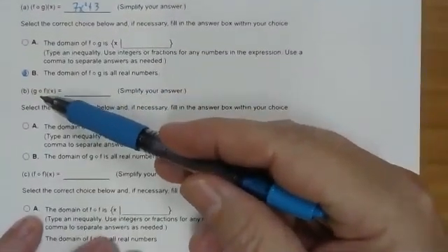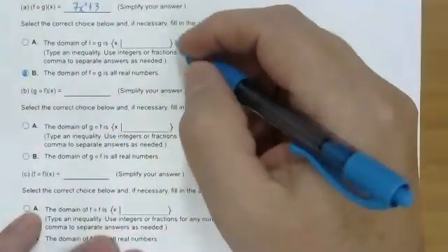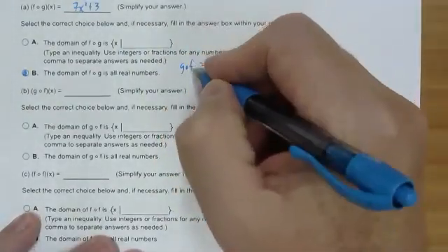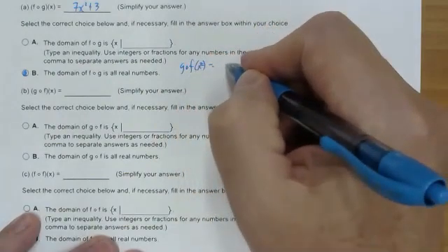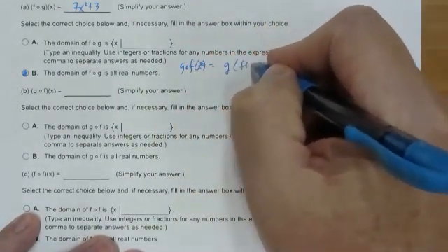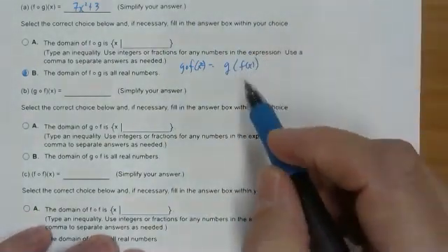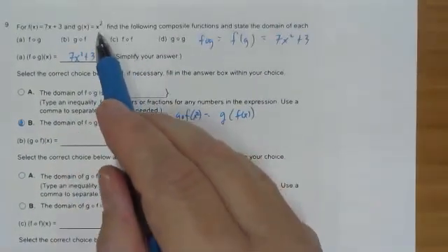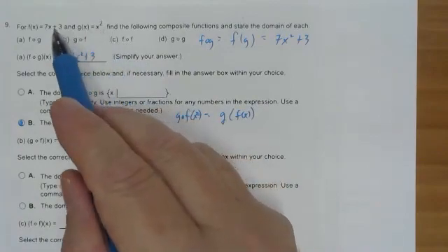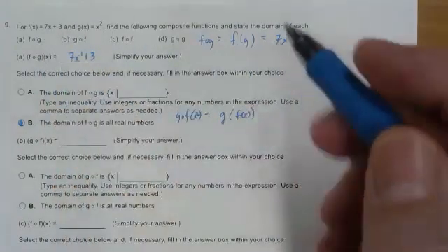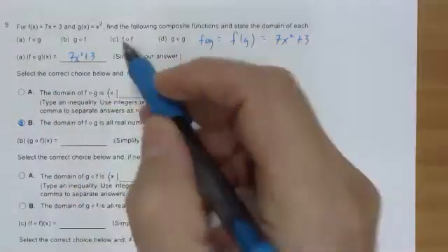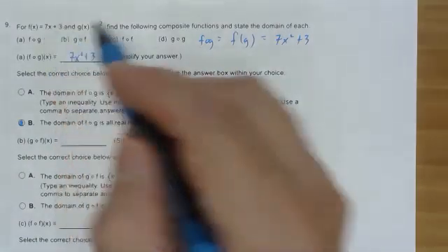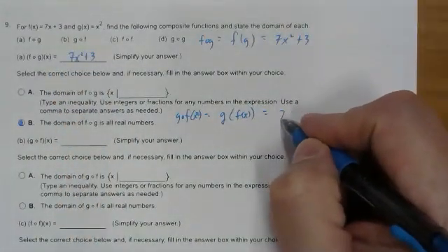So the next one they want is g composite f. So once again, g composite f of x means g of f of x. So that means I go to my g function. Every place I have an x, I replace it with the whole f function. So the g function is just x squared, but instead of x, I put in the f function, 7x plus 3 all squared.